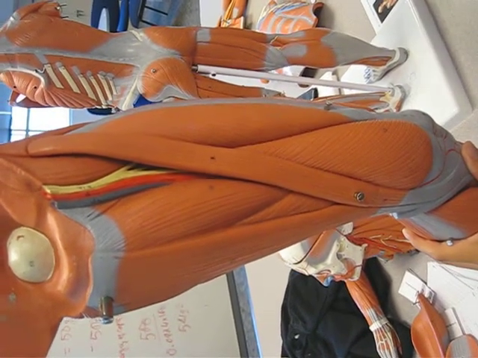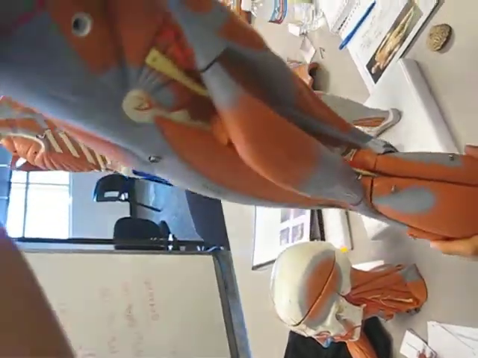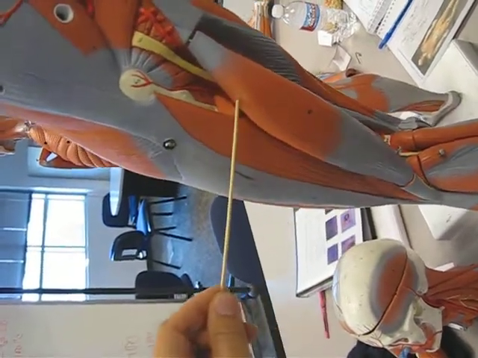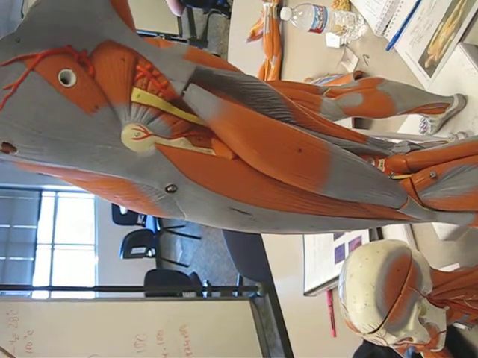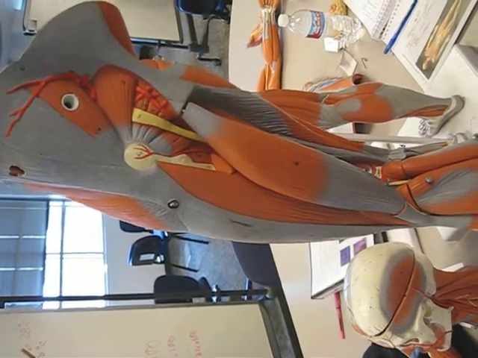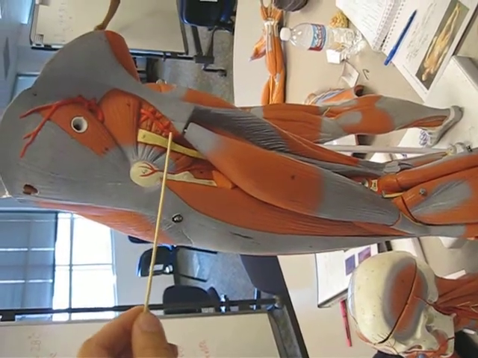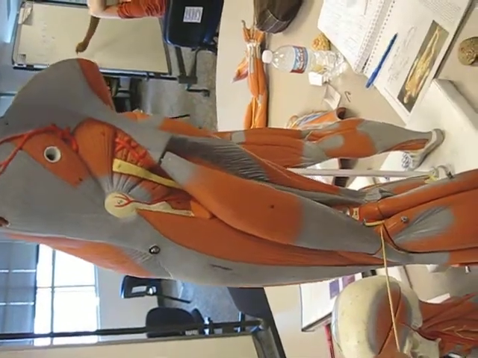Next is the hamstring group, starting with the biceps femoris. Its origin is the ischial tuberosity and the linea aspera of the femur. Its insertion is the proximal tibia and fibula, and its action is to flex the leg and extend the thigh.